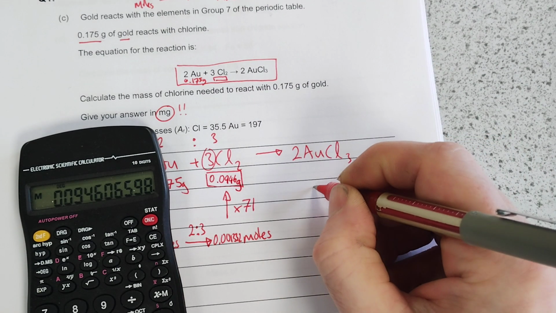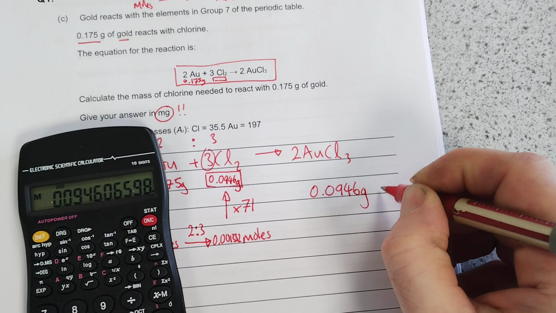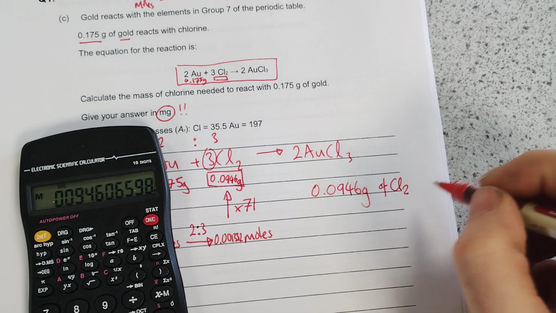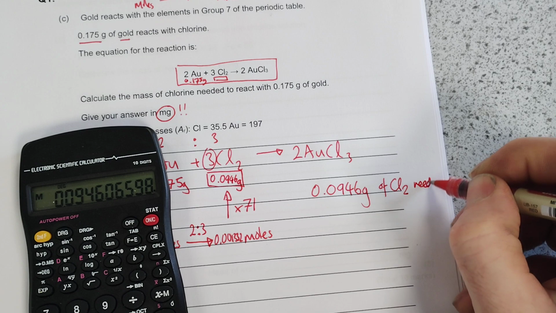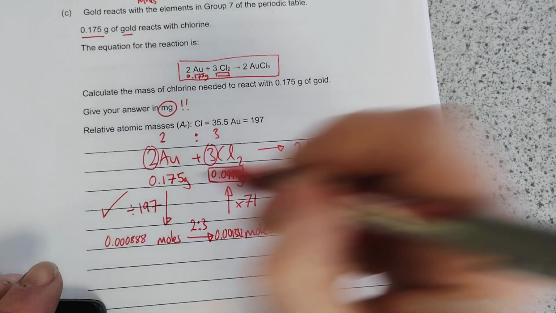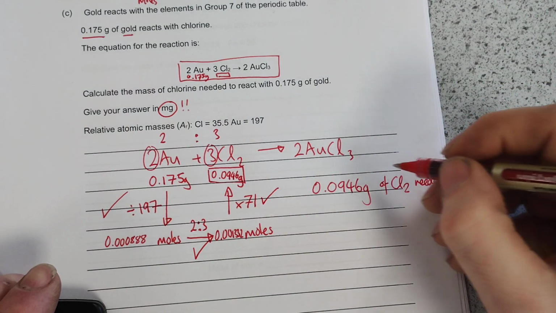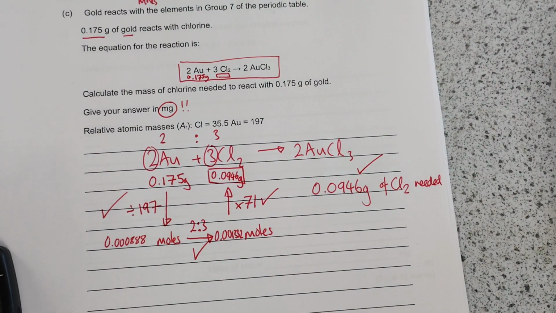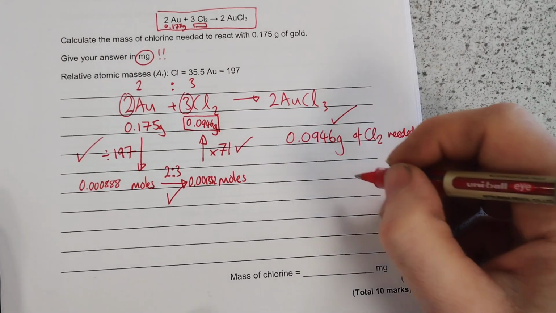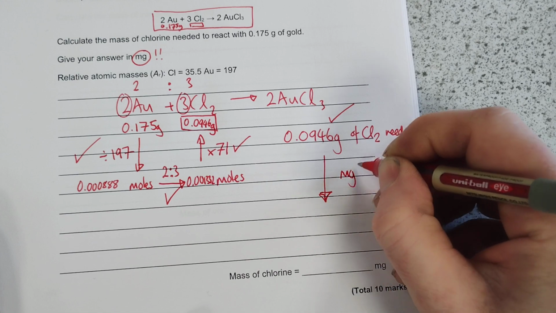So I'm going to write this now: 0.0946 grams of chlorine is needed. I've got myself 1 mark for dividing by 197, 1 mark for this, 1 mark for times 71, 1 mark for getting this correct. So there's 4 marks already. That's pretty good. All right, I've now got to convert to milligrams.